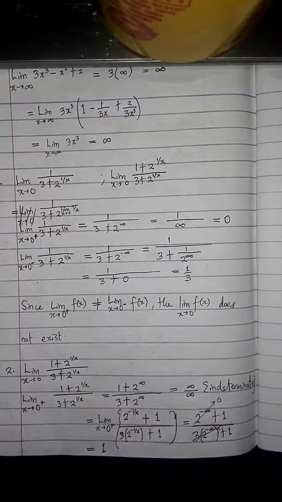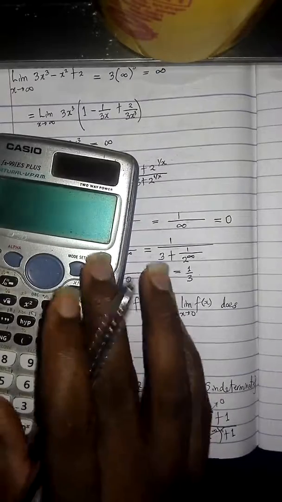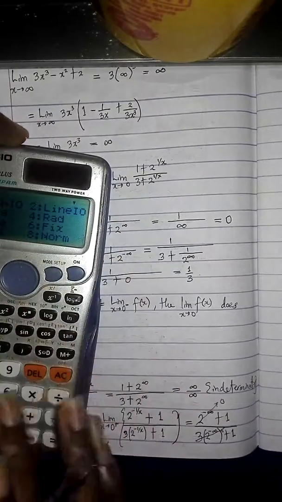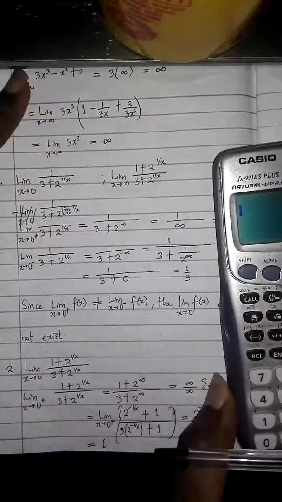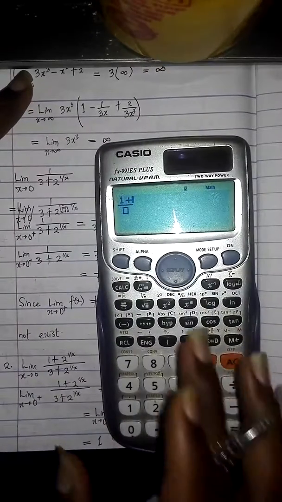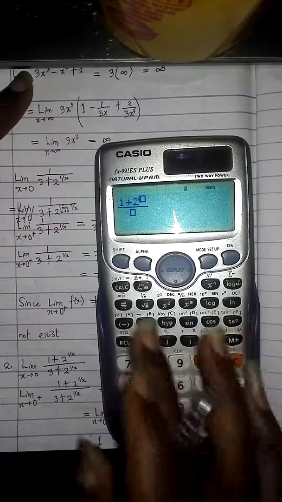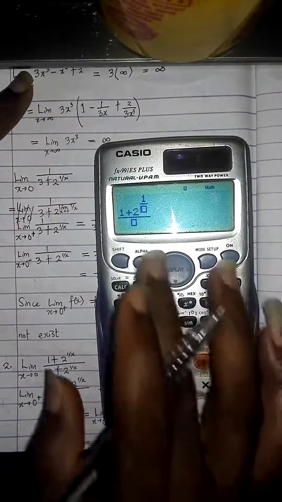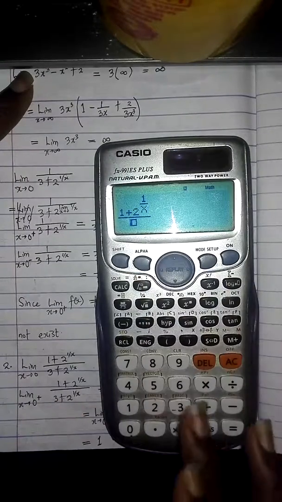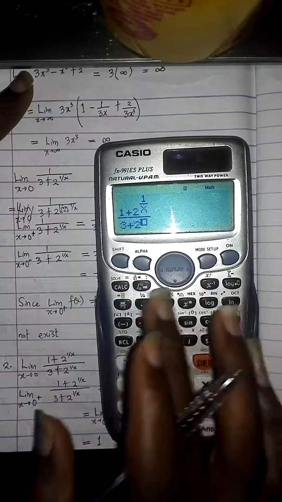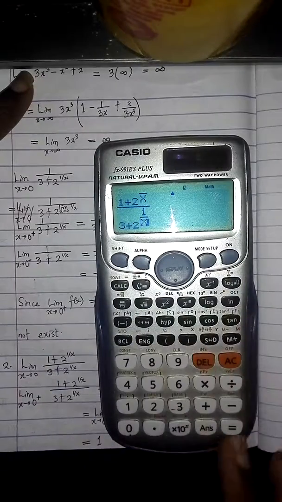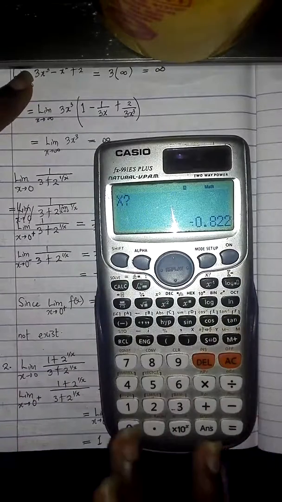You can check that with your calculator to be doubly sure. So let's quickly put this in, in radian. If you enter the function 1 plus 2 raised to power 1 over x, divided by 3 plus 2 raised to power 1 over x, then you calculate as x approaches 0 from above.